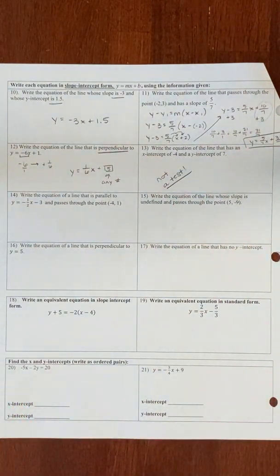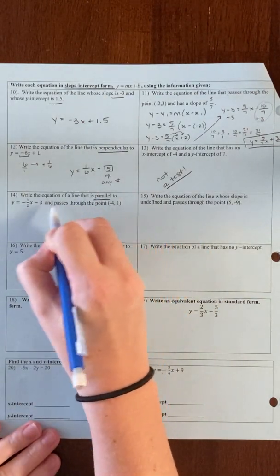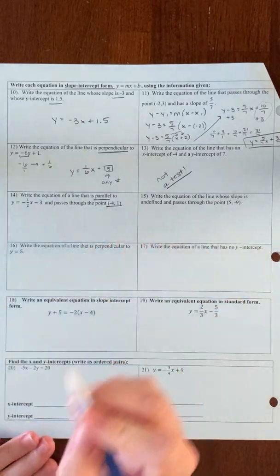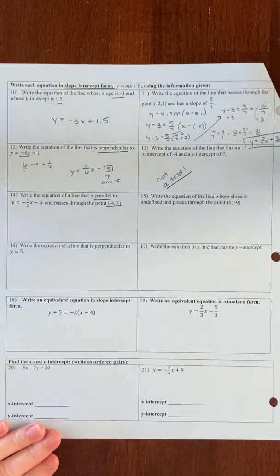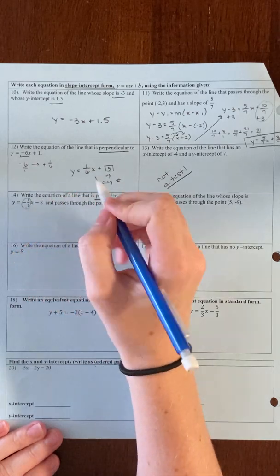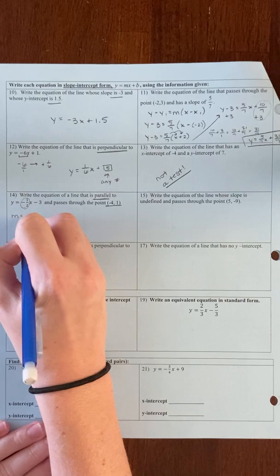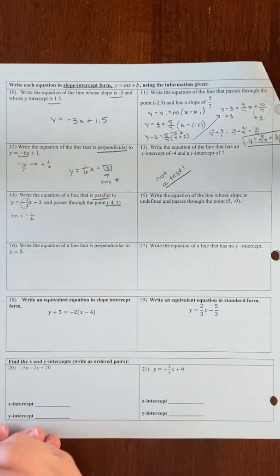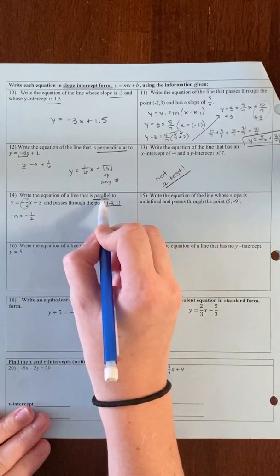Number 14 says, write the equation of a line that is parallel to y equals -1/2 x minus 3 and passes through the point -4, 1. So this one we know the line that we want is parallel to this line, and we know we go through this point -4, 1. So again, parallel means that we'll have the same slope. We'll have an identical slope. So if the slope of this line that we're given is -1/2, the slope of the line that's parallel to that, the slope of the line that I want, is also -1/2. So my slope is -1/2. That's what I know from it being parallel to this.